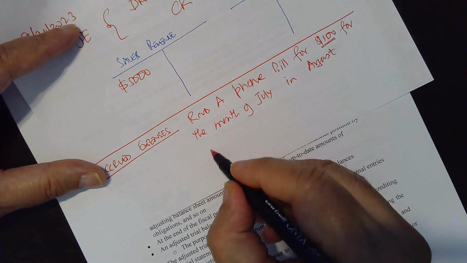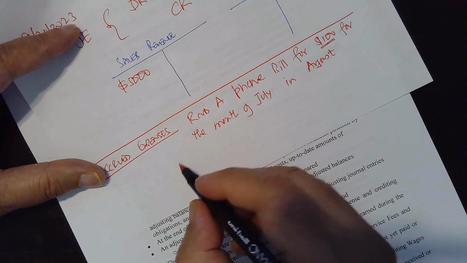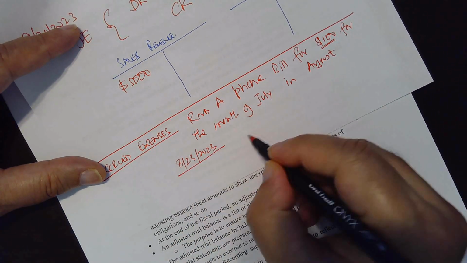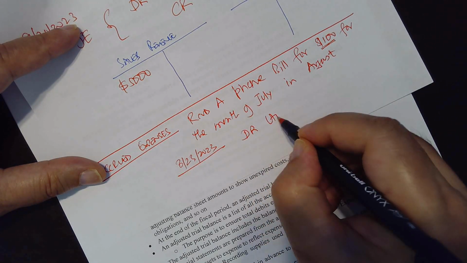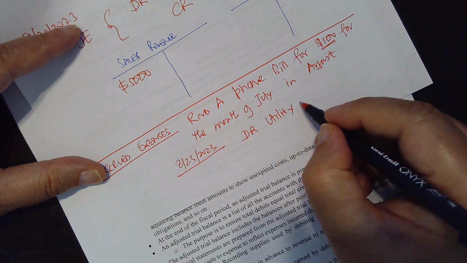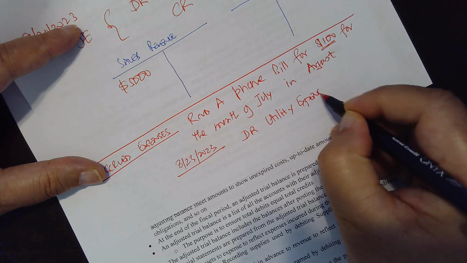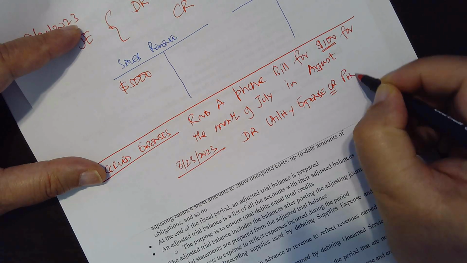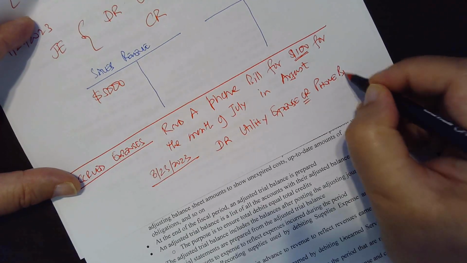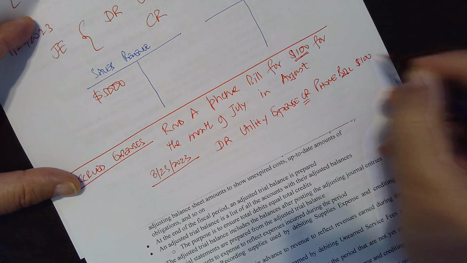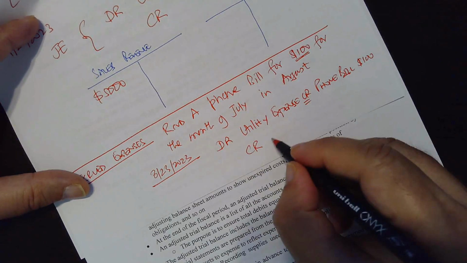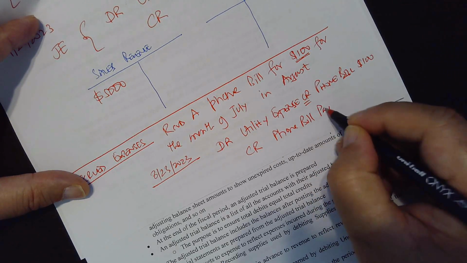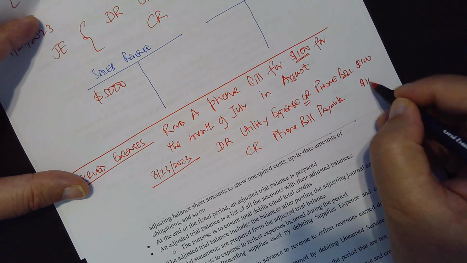So what you're going to record. Say you received it on today's August 23rd, 2023, you're going to recognize debit utility expense, or if you want to be more precise, you just say phone bill, for $100, right? And you're going to credit phone bill payable or accounts payable, whatever you want to use, $100.